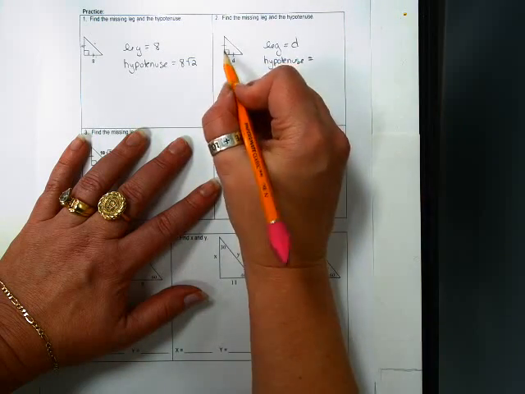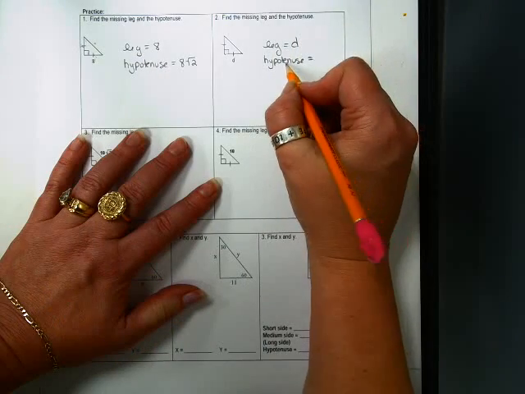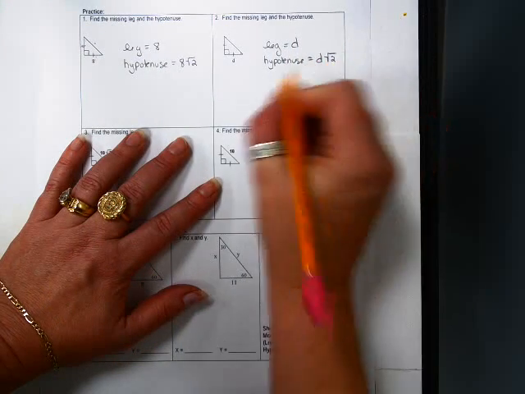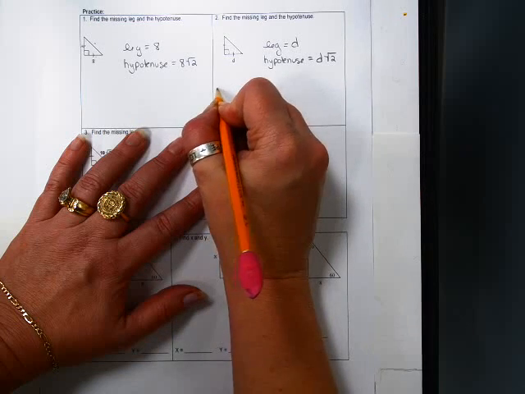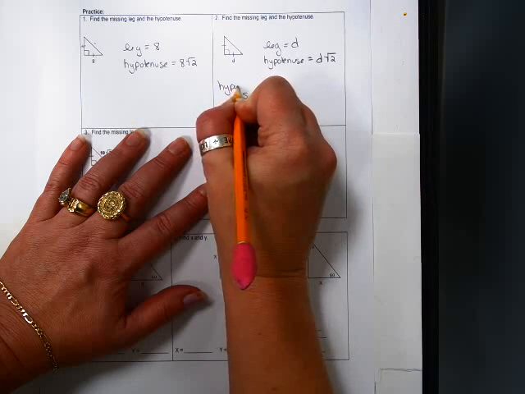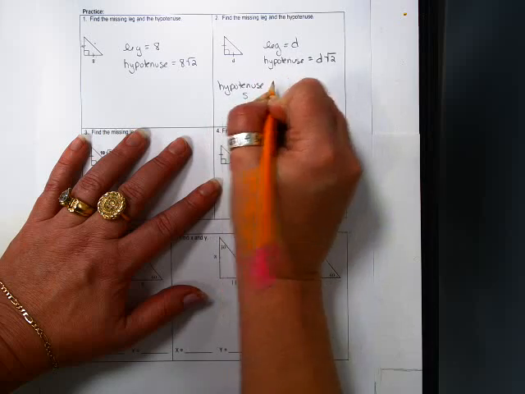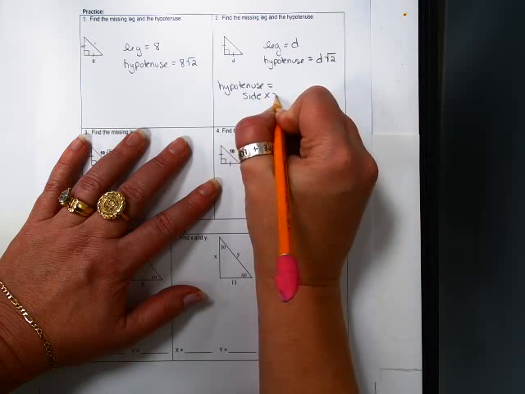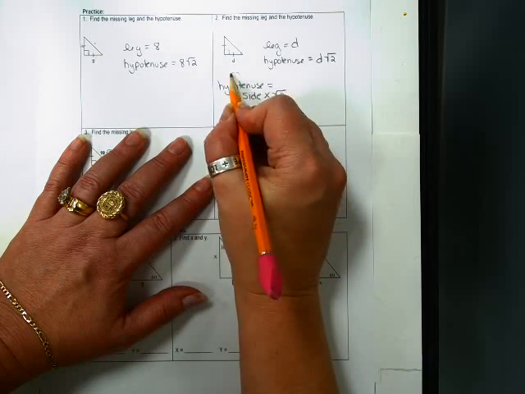Since this is a 45, 45, 90 triangle, then we know that the hypotenuse is going to be the side times the square root of 2. Remember, it's hypotenuse equals side times the square root of 2. Okay, that's the trick.